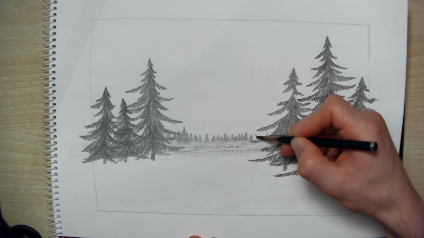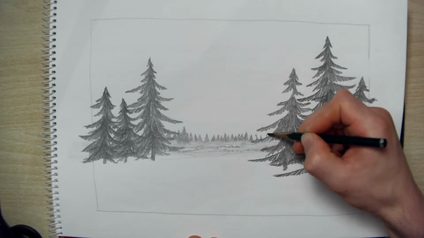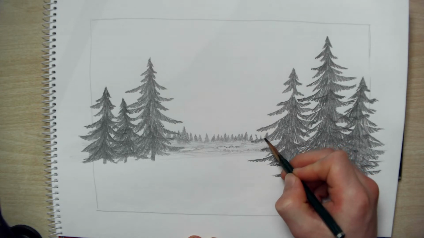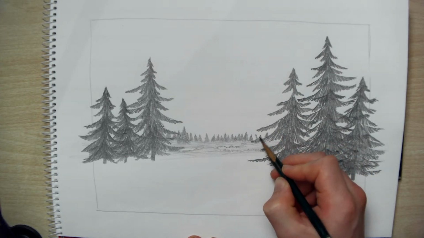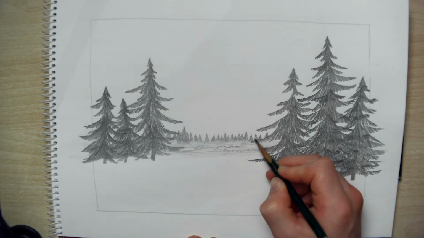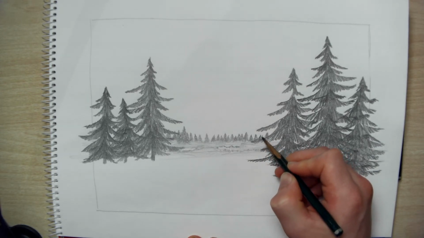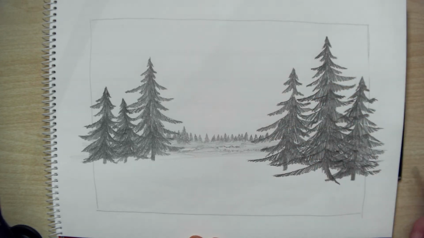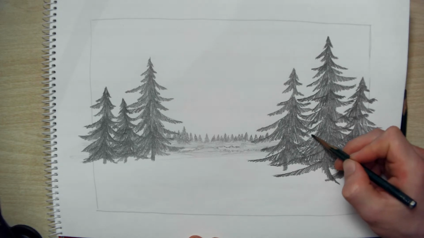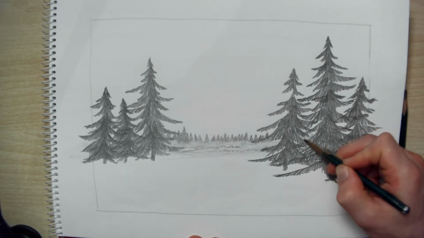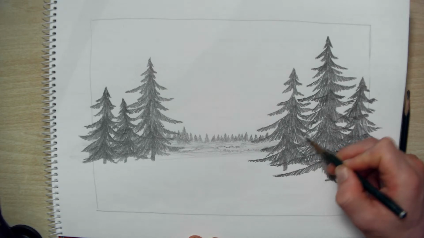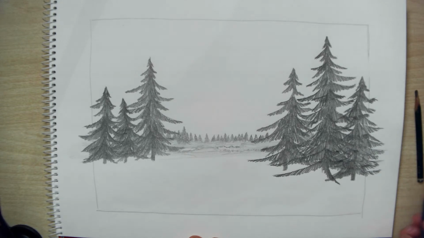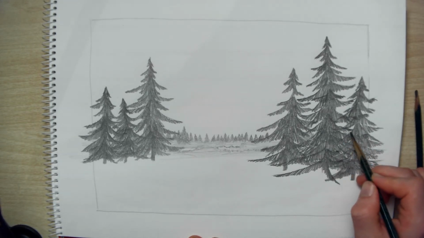Right here, right there. Let me first just draw in all the right sides and then all the left sides, like this. Another one right there. Okay, and let's go in here and just put something in there. Maybe we need something in there as well.